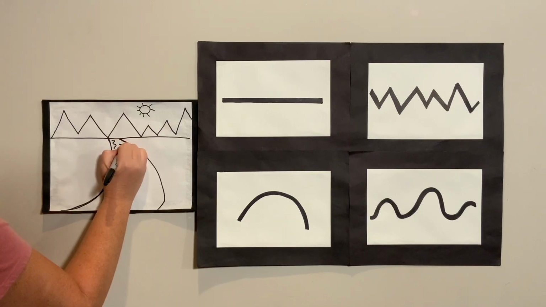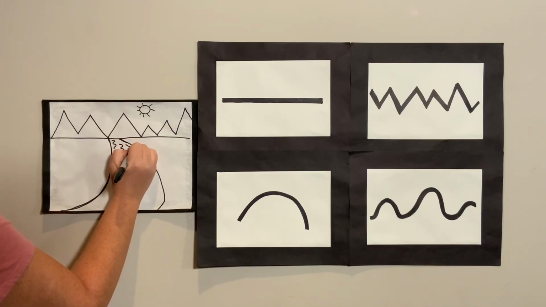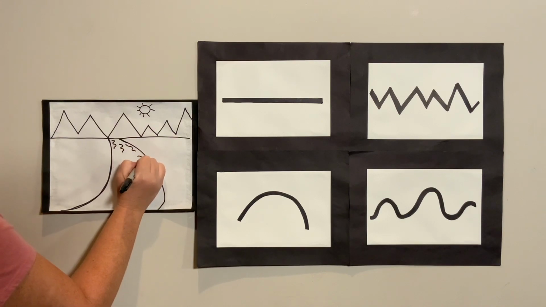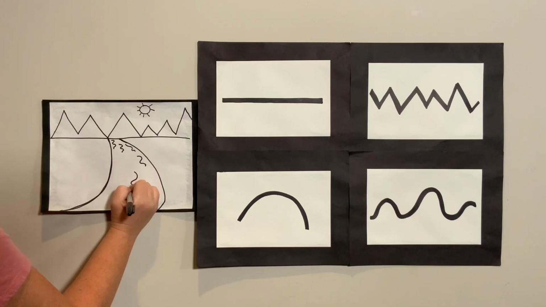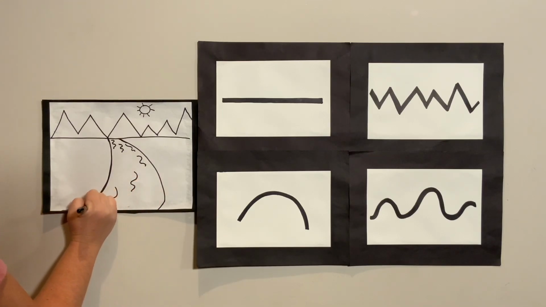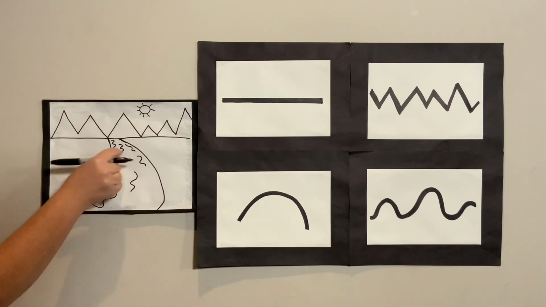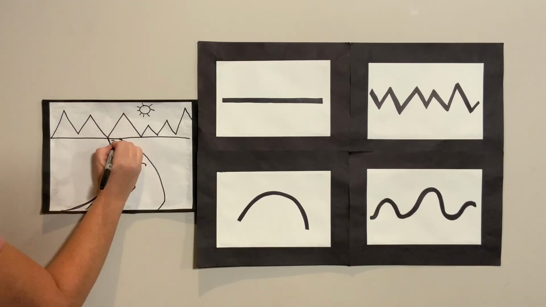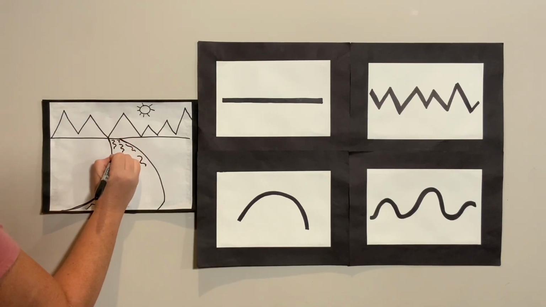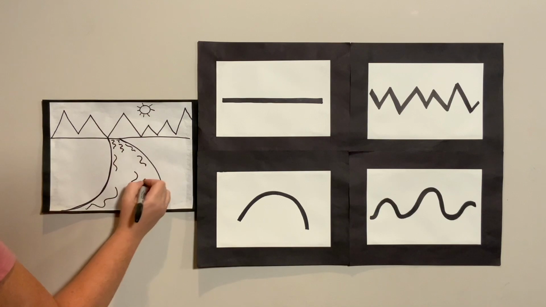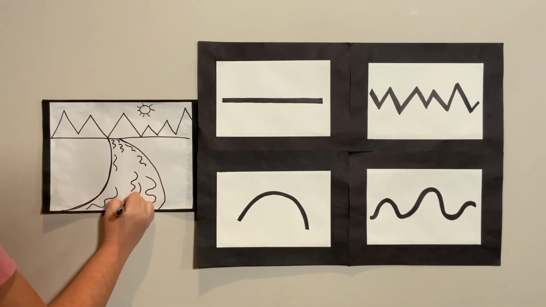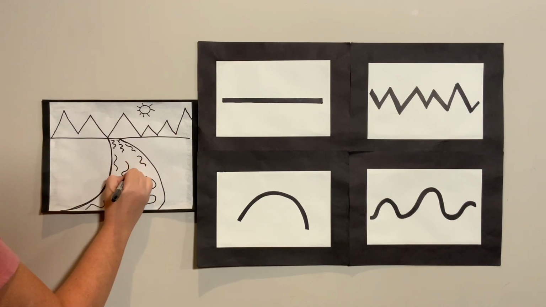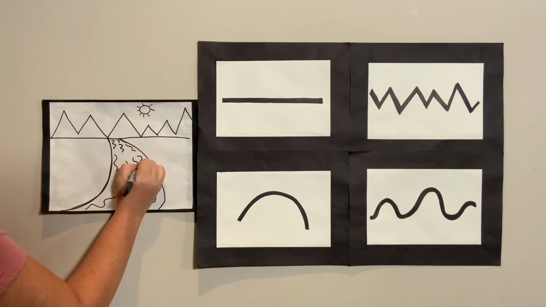little wavy lines, right? And as we get closer to the bottom, they're going to get bigger. Do you see? So the ones in the back, we're going to make them small, and the ones in the front are going to be nice and big waves, and maybe medium in the middle.